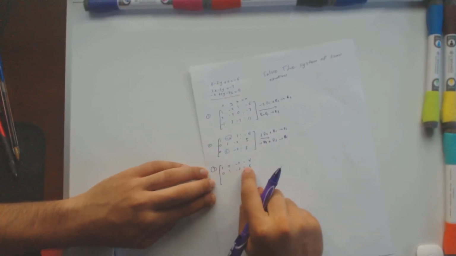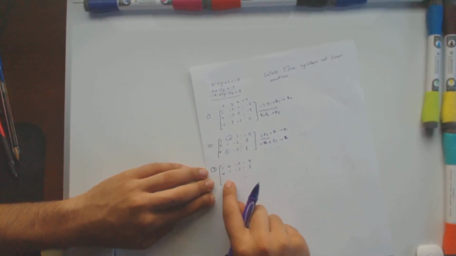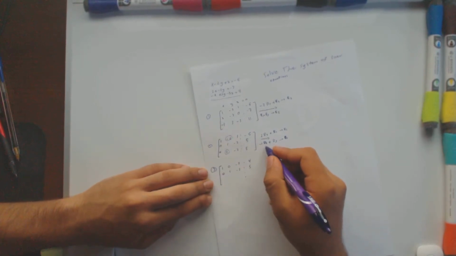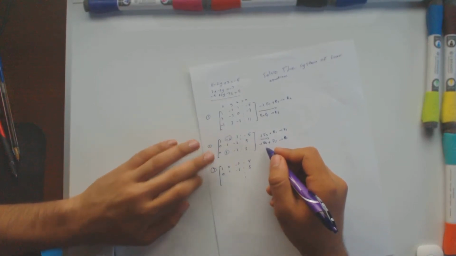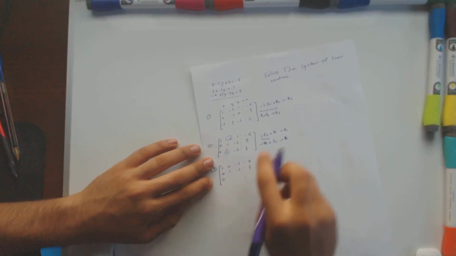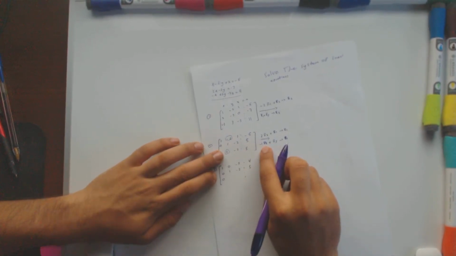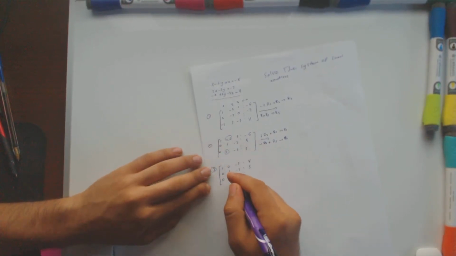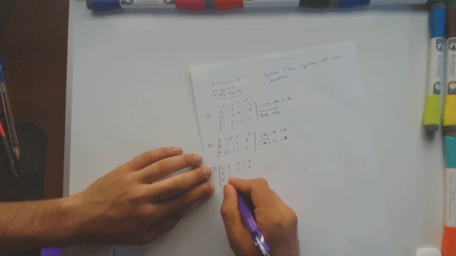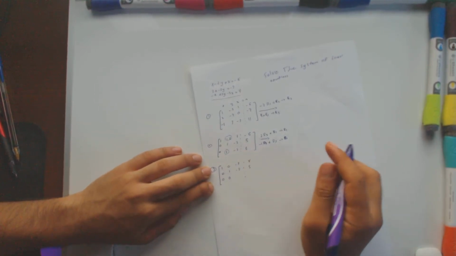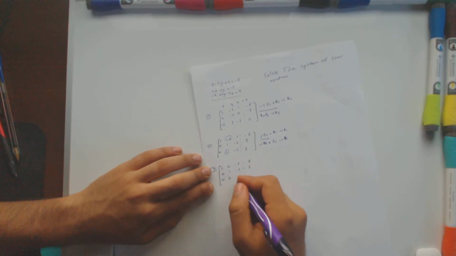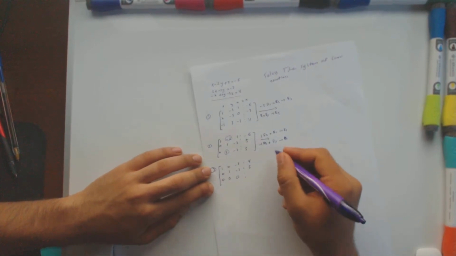Okay, so now we are done with r1. Let's solve for r3. So -1 times 0 plus 0 is 0. -1 times 1 plus 1 is -1 plus 1, which is 0. -1 times -2 is 2, plus -2, which is 0 again.